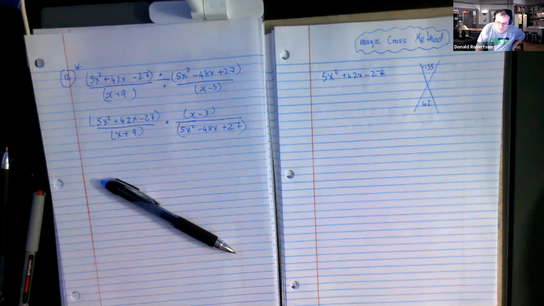I think this is a good point for me to do something. Right, let's just pause for a minute. You don't get many magic cross questions to do, but when you do get them, if you don't know how to do them, that's pretty much the question's over, because you don't know how to factor it, and that's going to be a biggie.